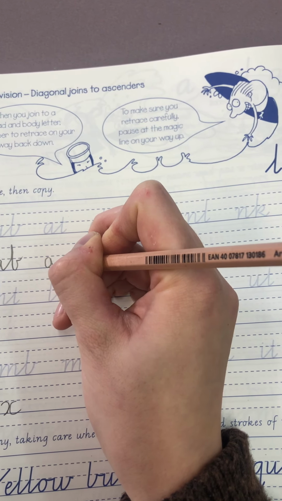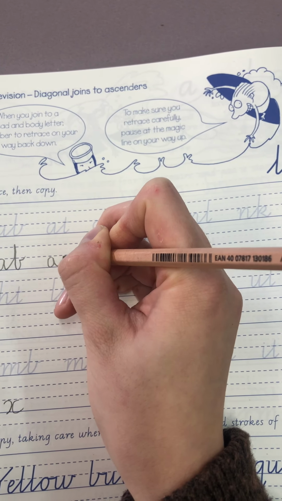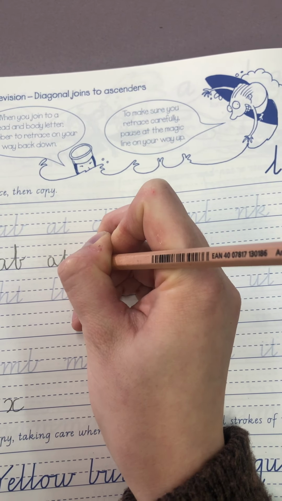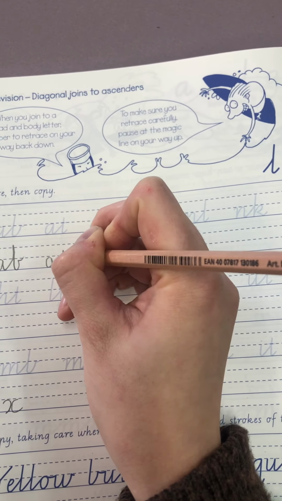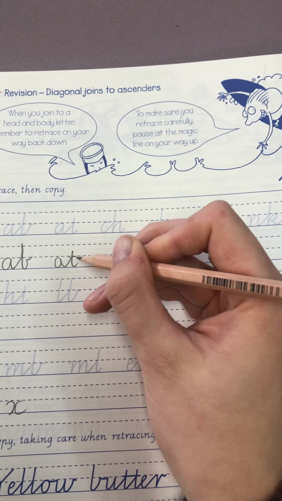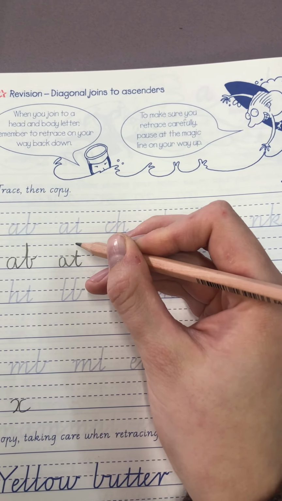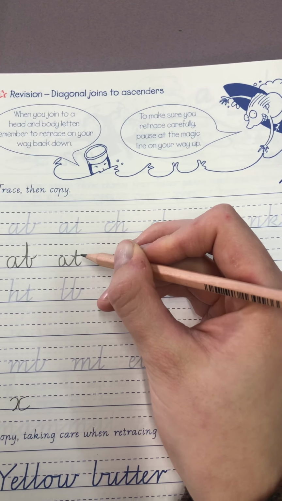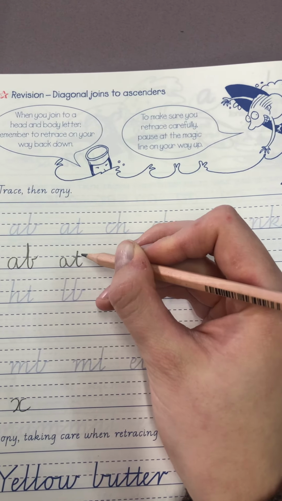Okay, here is the letter A. It's going to have a diagonal join. Here's my diagonal exit, which is linking to the letter T. Notice how I haven't put my crossbar on yet. That is the last thing I do. And this is the letter T because it's not reaching the very top dotted third. It is just going beyond, slightly higher than this bottom dotted third.